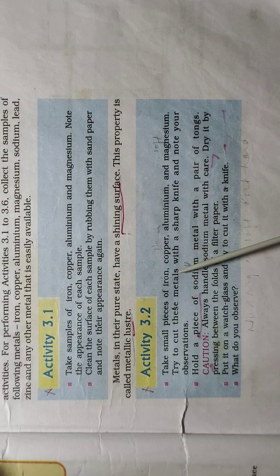When we try to cut these metals, iron, copper, aluminum and magnesium, with the help of a knife, it is not that easy. As they are hard, it is not that easy to cut these metals with the help of a knife. So this indicates that most of the metals are hard.